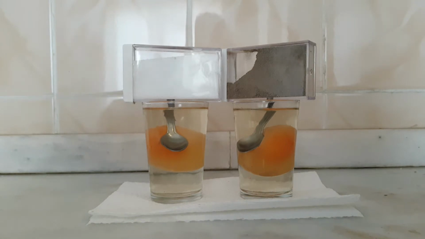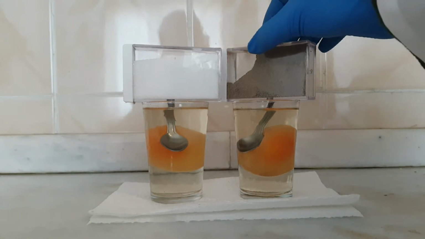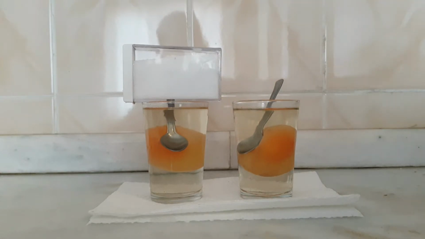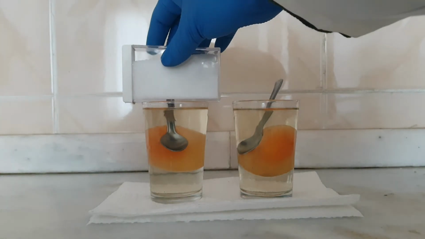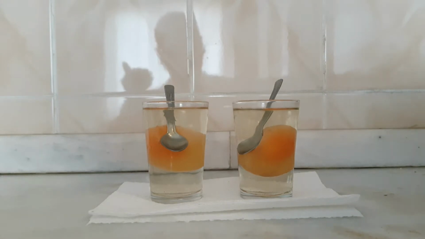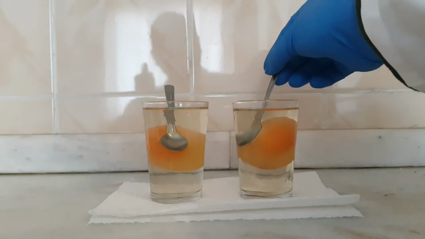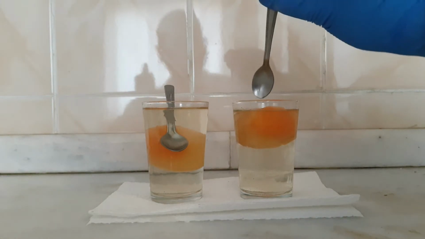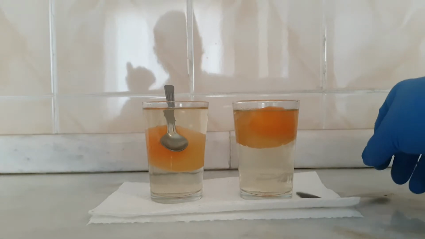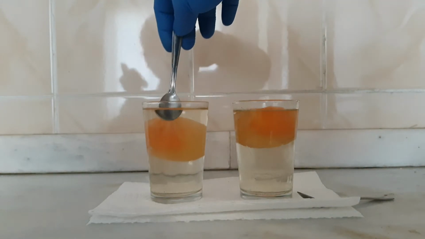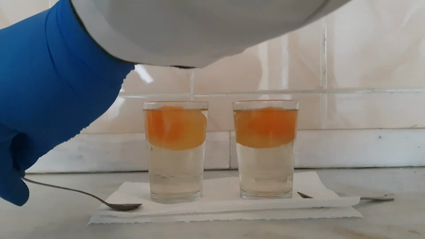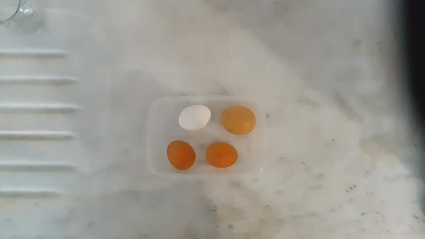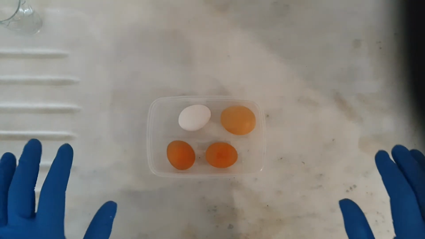Okay, after 24 hours, I will remove the corn syrup from my eggs and rinse them, and maybe make a little comparison with the other control group eggs. Okay, I rinsed both of them.